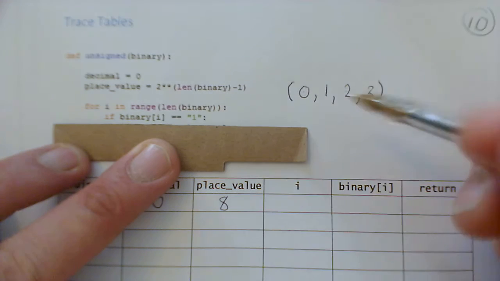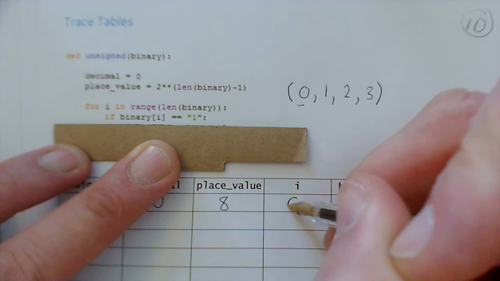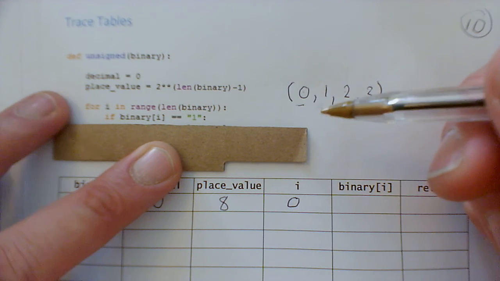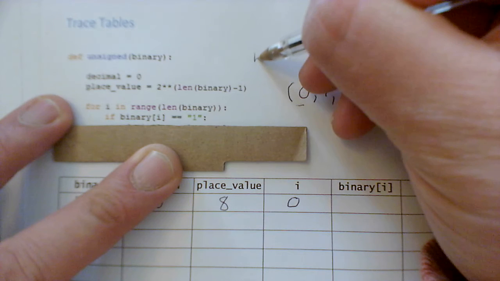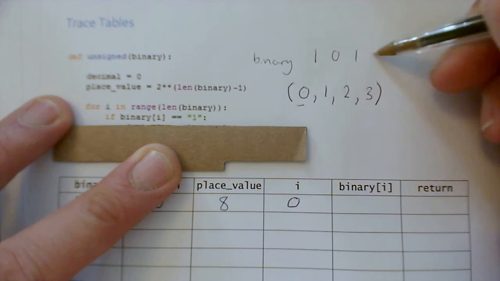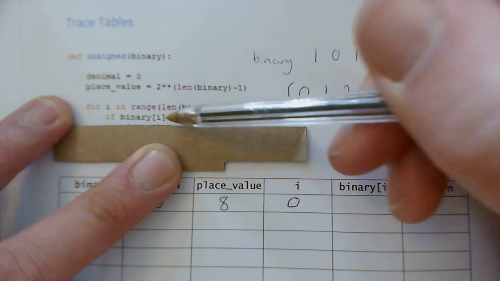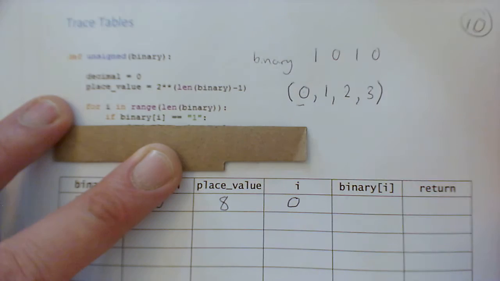So the first value of i is 0, so we're here now. And it says if binary[i] is 1. So I'm going to write out the binary string again, which is 1, 0, 1, 0. And this i with the square brackets refers to the index, or position, within there.